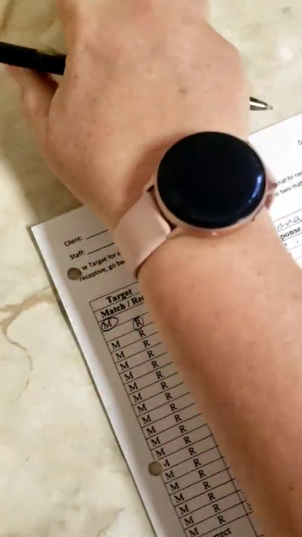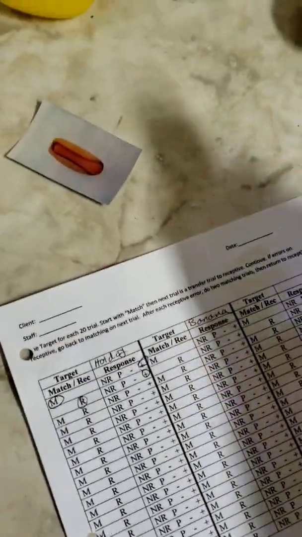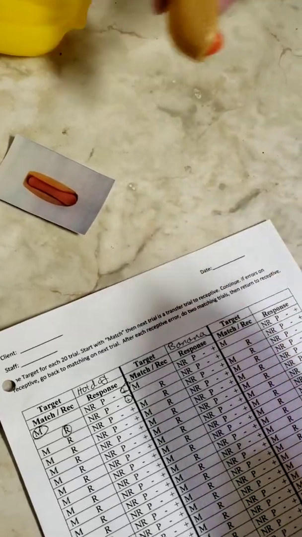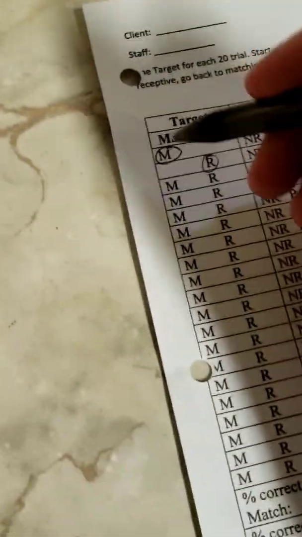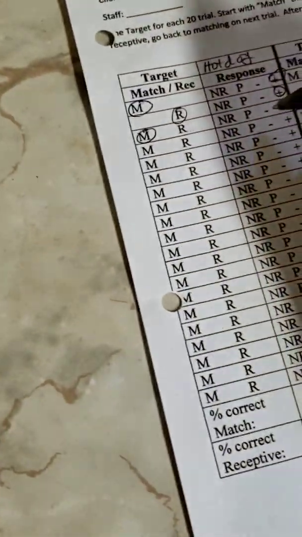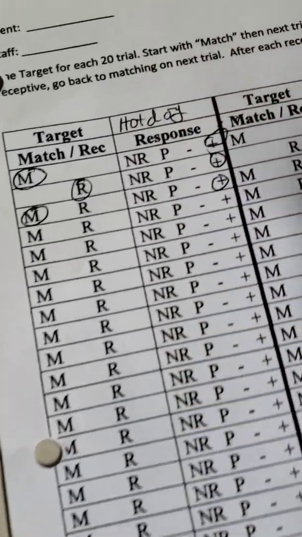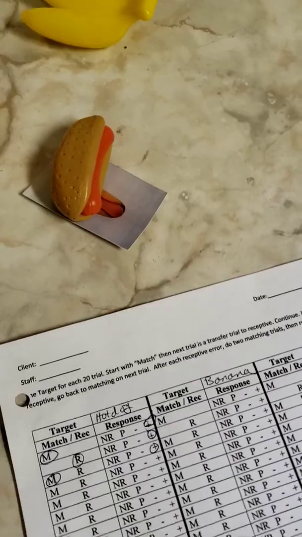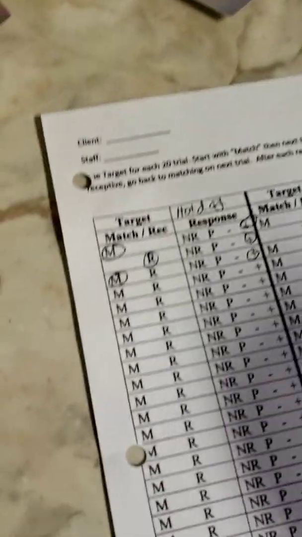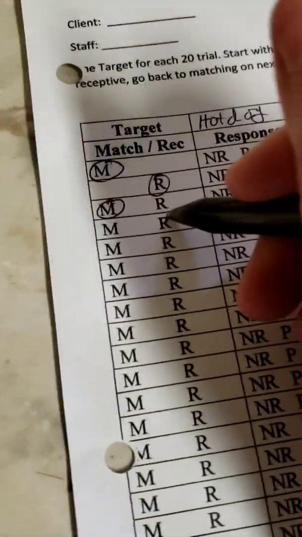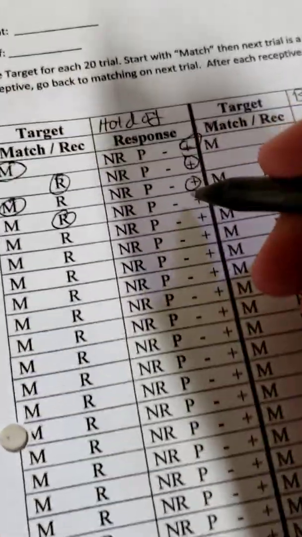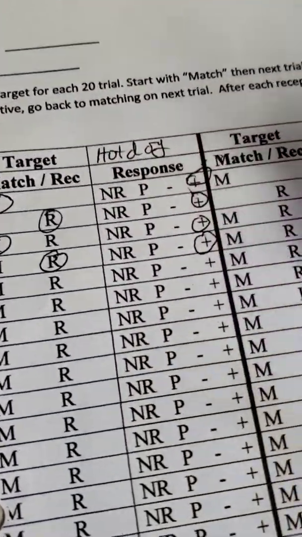All right, so I'm going to do that again. Match, okay, and that was a match. She got it correct. Touch hot dog, and the second one was receptive, and we got it correct.